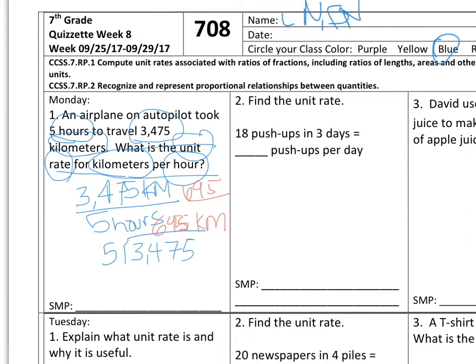Now, if you remember the hint on page 12 of your math notes, it says that when we are calculating a unit rate and reducing, the denominator will be 1, and the numerator will be the amount that we're trying to calculate for. So 695 kilometers for 1 hour.